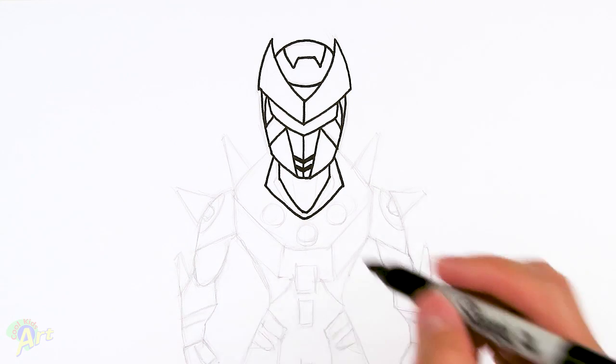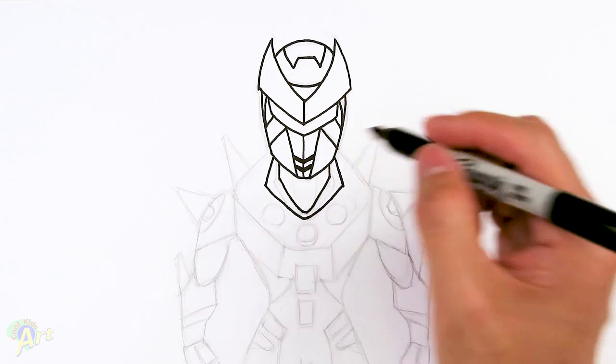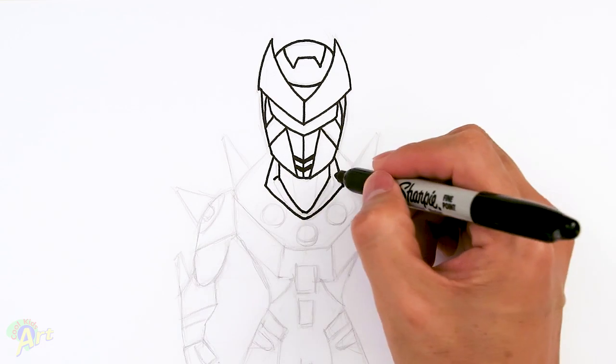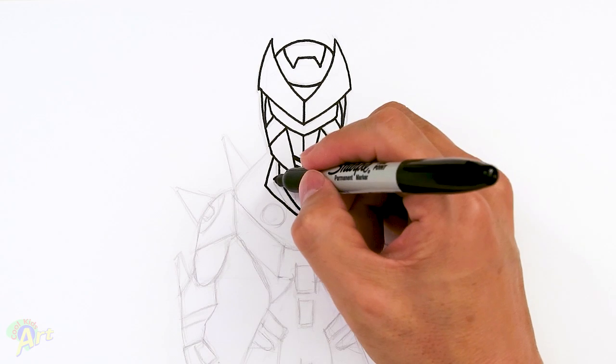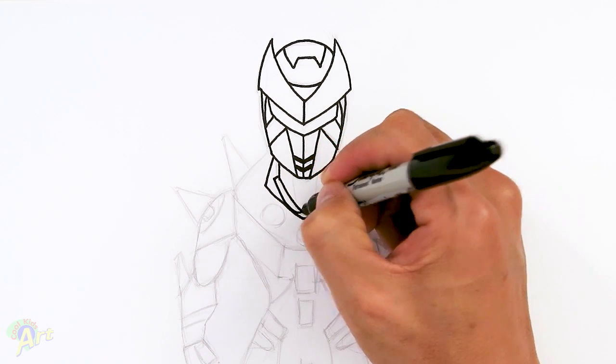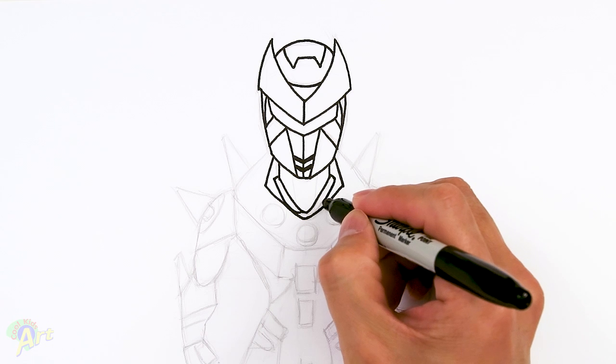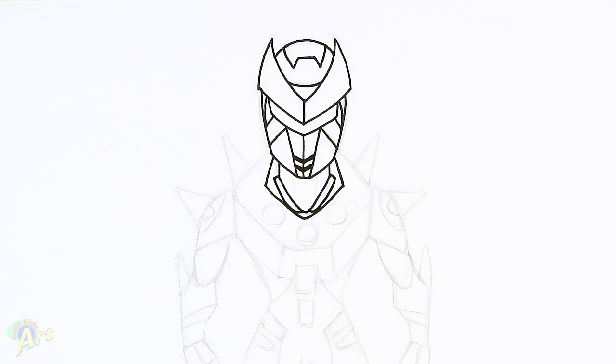Okay, and then we can add in a little bit of detail here, because she's got a little glowing strip in here. So you can just come out in the corner and just kind of come down, just kind of close it to the center. So that part's gonna be glowing.